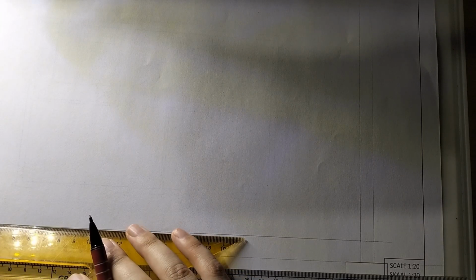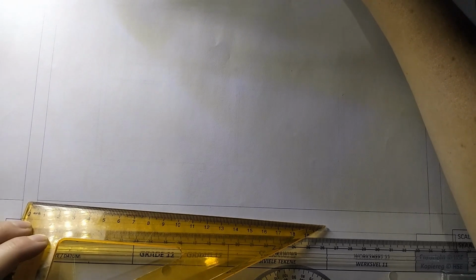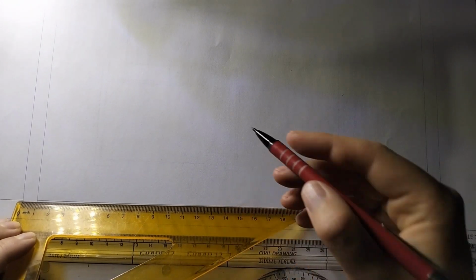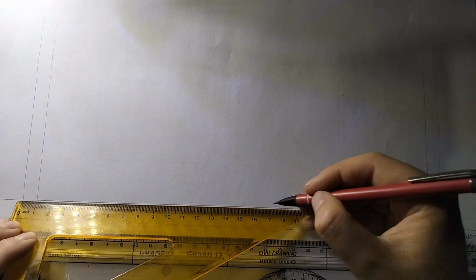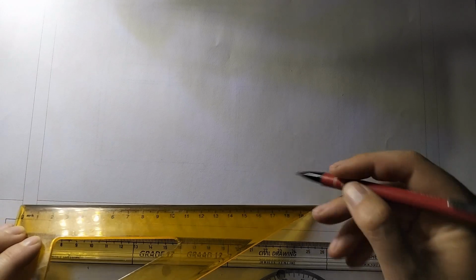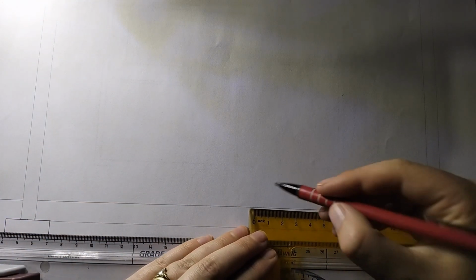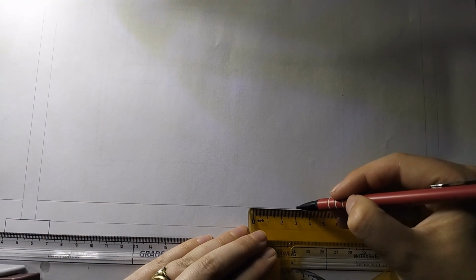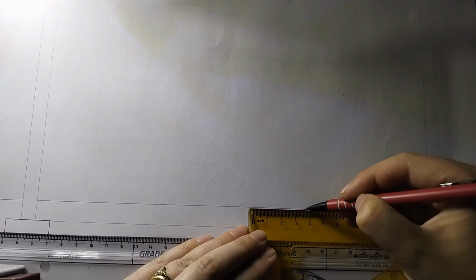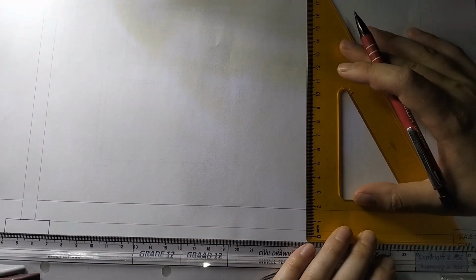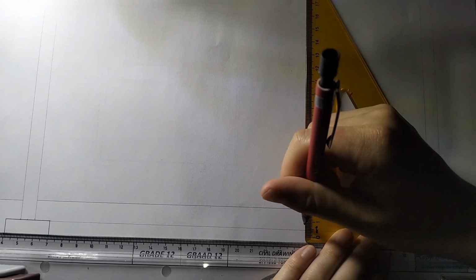Okay, so I measured also now from the outside of the wall, this outside, so I'm just going to measure here. It is 160, 17, 18, 90 and 97.5. So that will be where the wall will start.